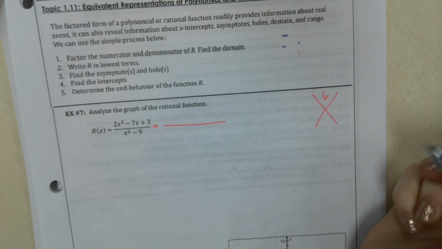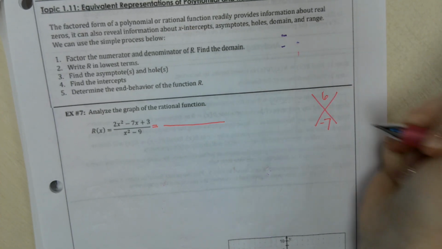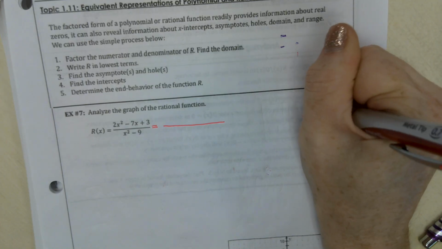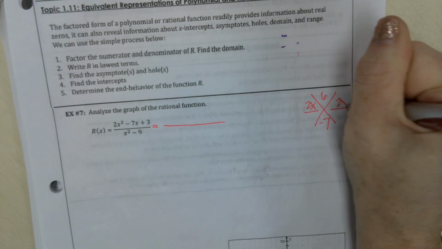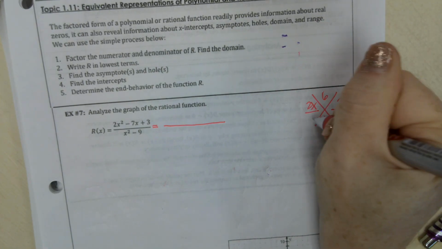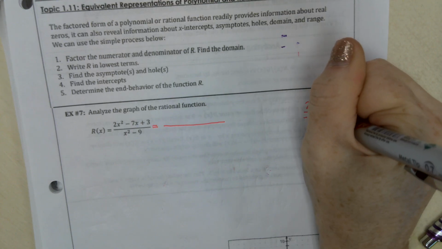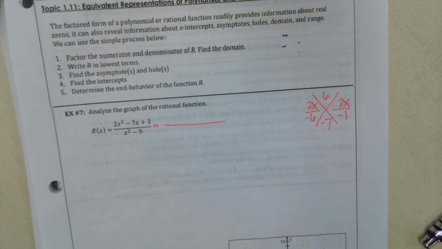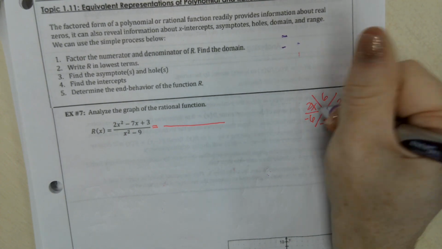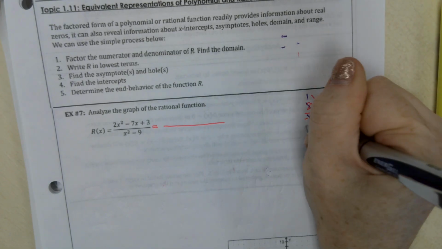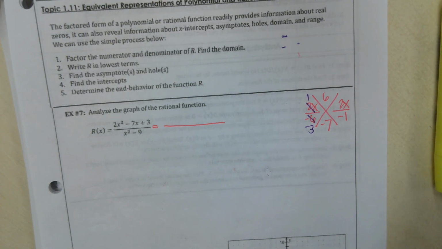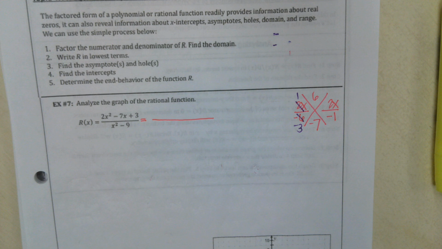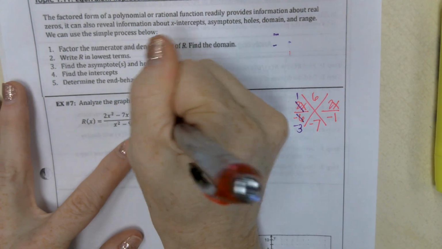2 times 3 is 6. Need it to add up and give you a -7. So you got 2x and 2x. What'd you say? -6, -1. That becomes 1 over -3. And 2 over -1 does not reduce.